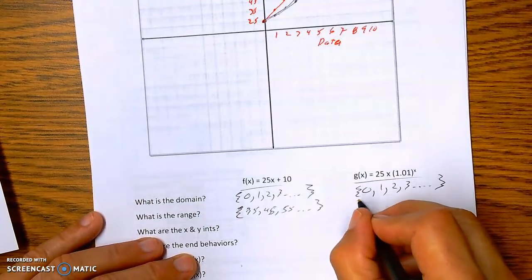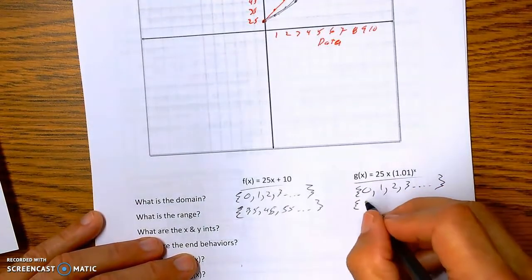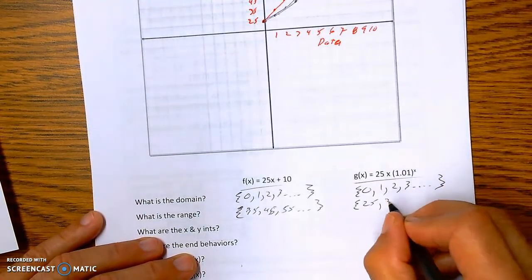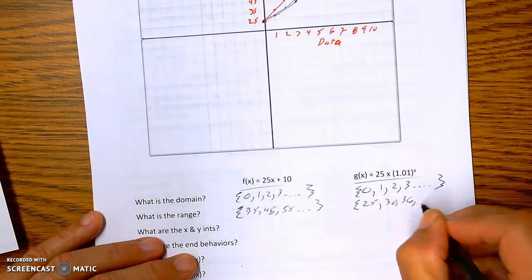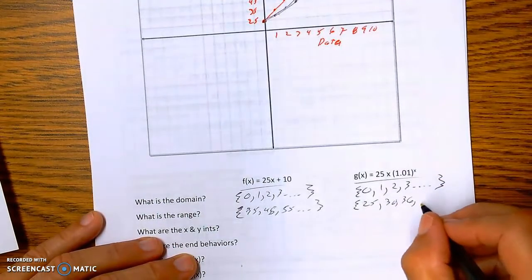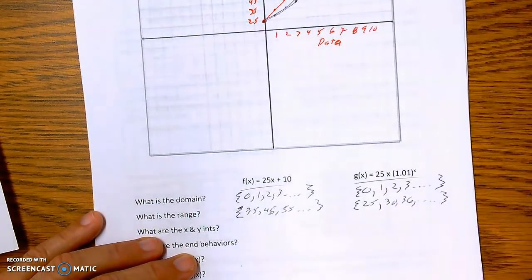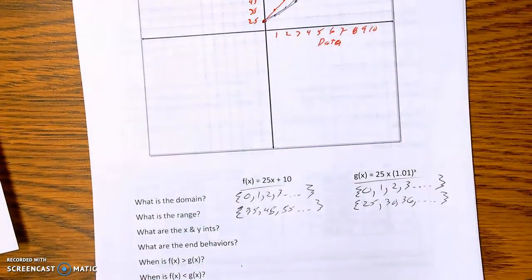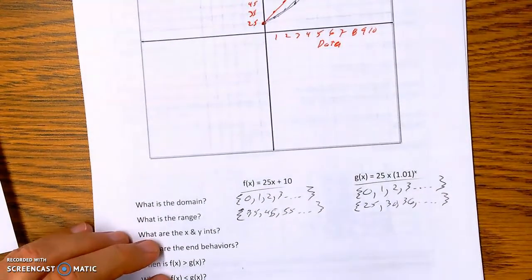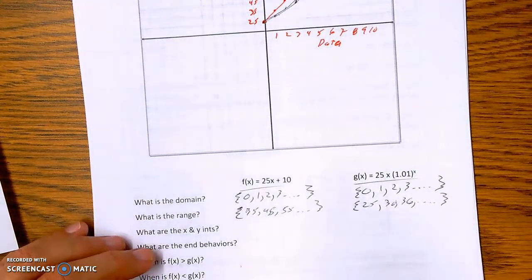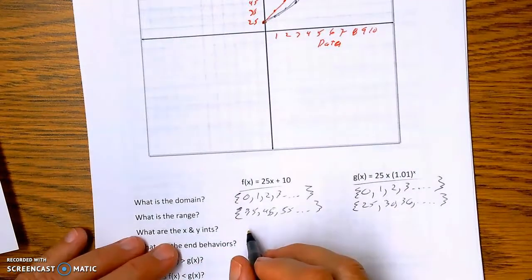This one's a little trickier because it's going to go by the multiples, but it's still going to be 25, then 30, and 36, and then dot, dot, dot's pretty good there. Because it doesn't include all values because it's always at a set price for that data. So it's not a 1.5 gig, it's either 1 or 2 or 3 or 4. If it includes every number, then it's going to be all real numbers. It's going to go negative infinity to infinity. This one does not.